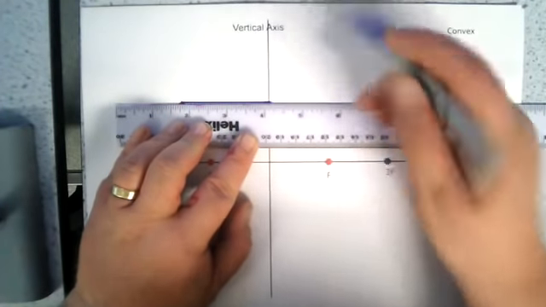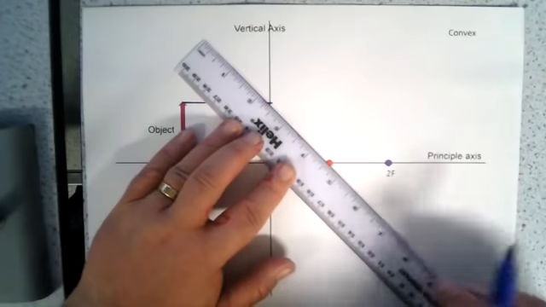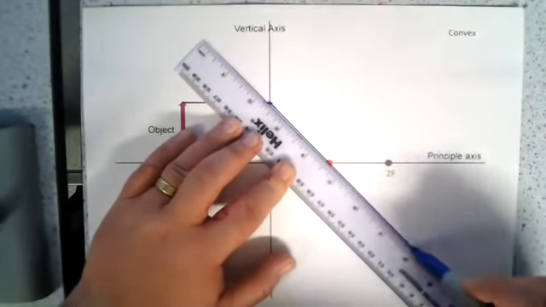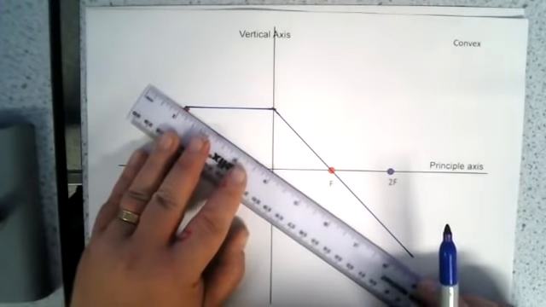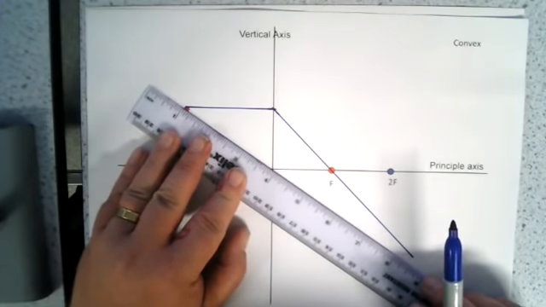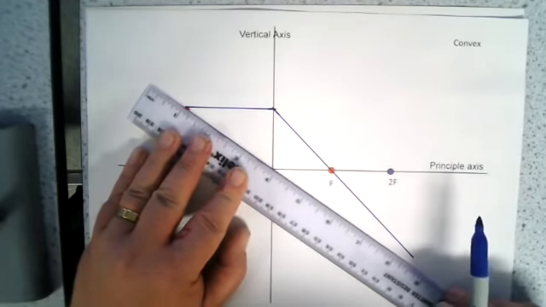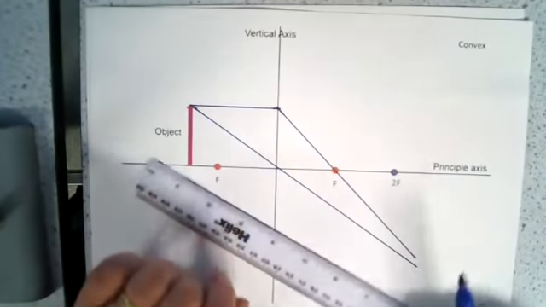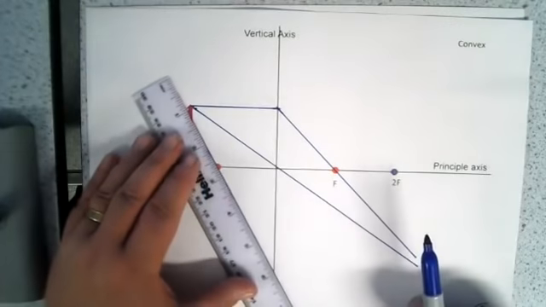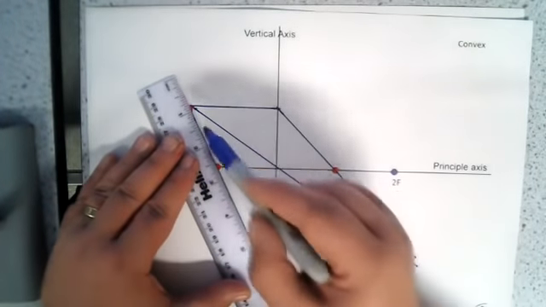So I go across, I go down, I go across the center, and then I go down.